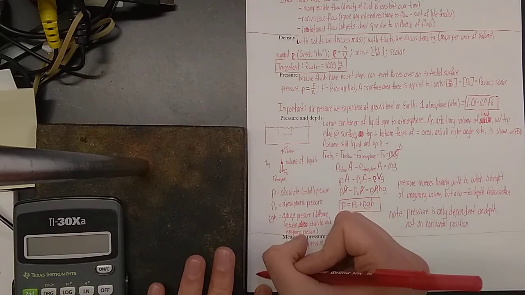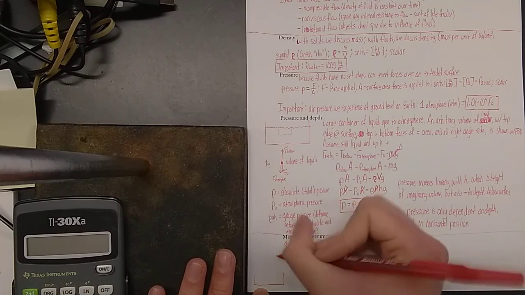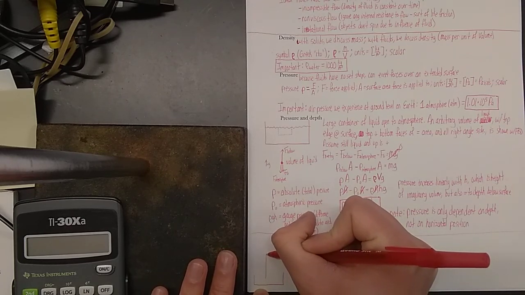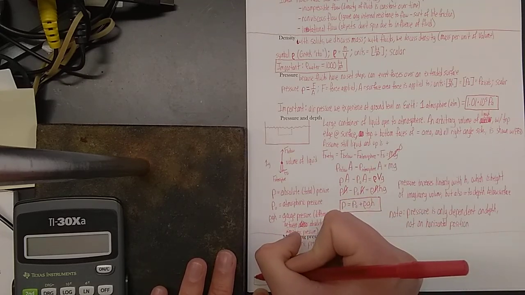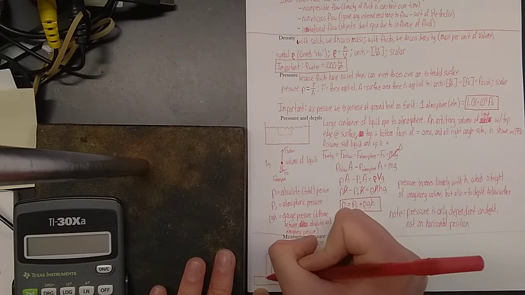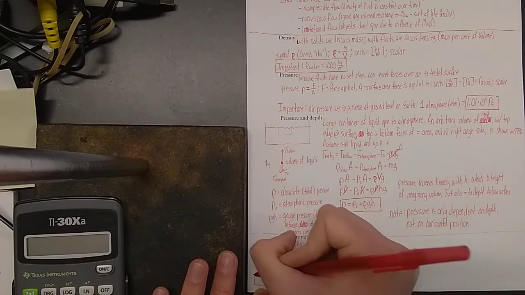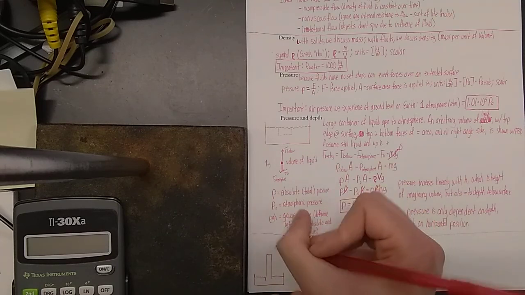So we're going to have a container of fluid down here, and we're going to have a tube that is in this container of fluid. Usually the fluid that we would be using is mercury, by the way. Okay, so this represents the level of the mercury in our container.